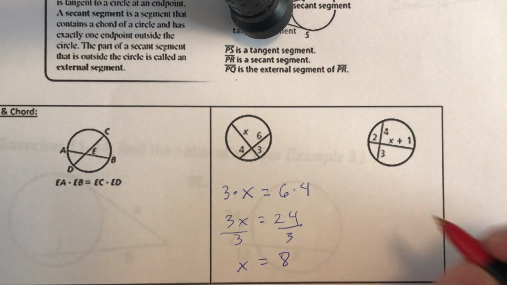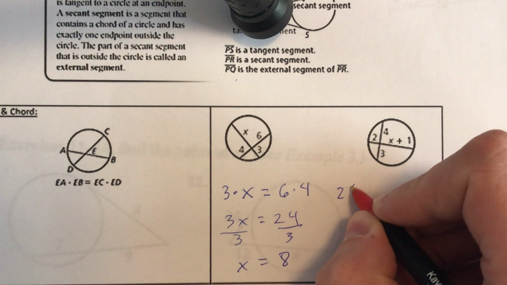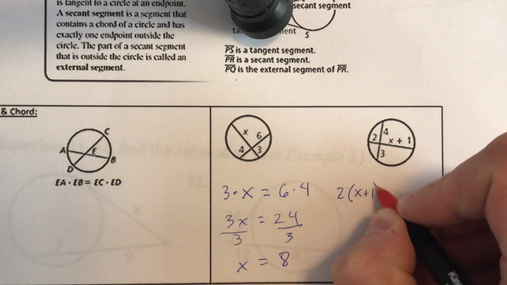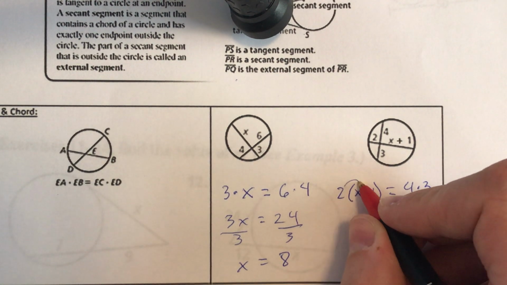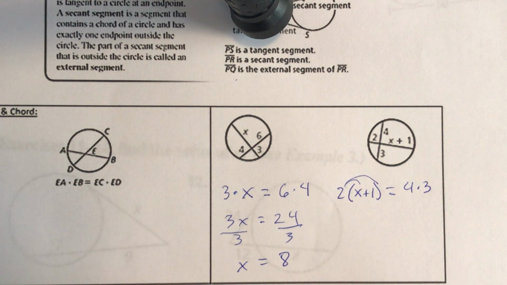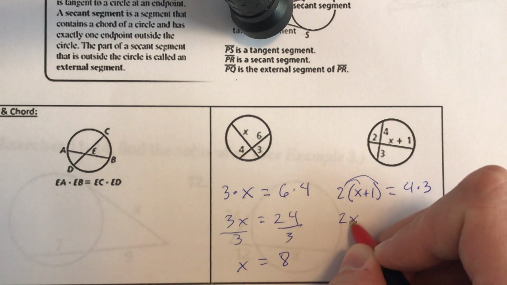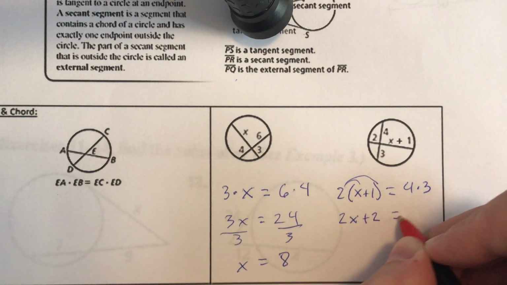All right, if you did that, you should have gotten 2 times (x + 1) equals 4 times 3. And then I'm going to distribute here. Make sure you distribute because that's where a lot of people go wrong. So this is 2x + 2 = 12.